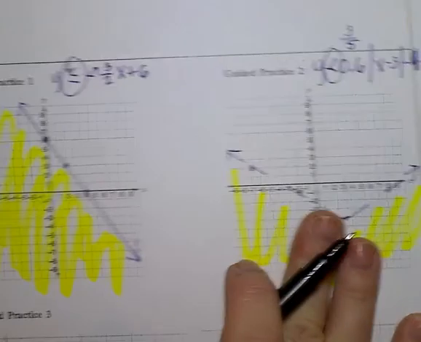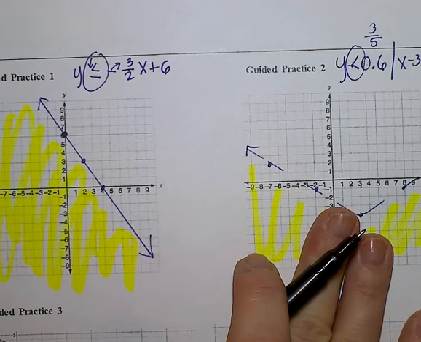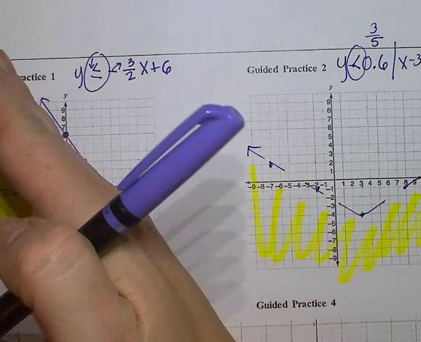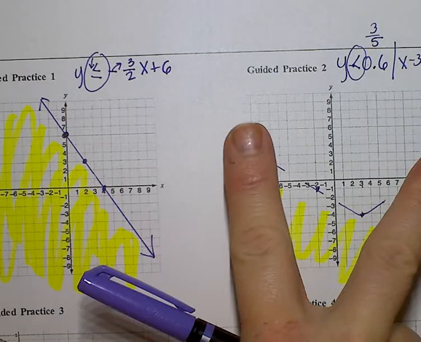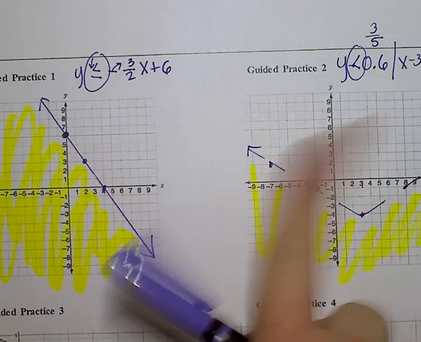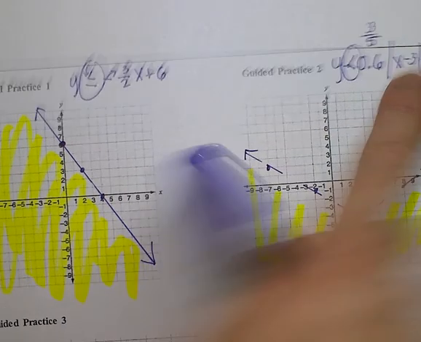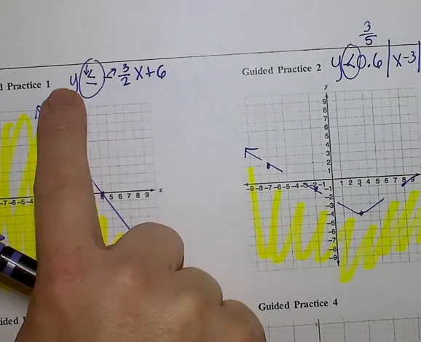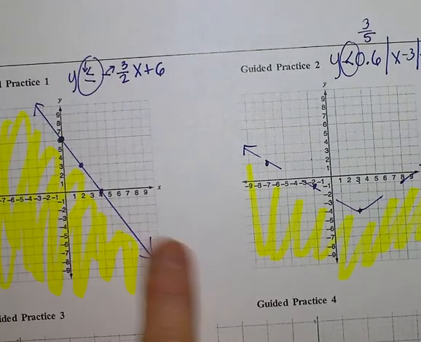One of the questions the students had first hour is, how do I know when it's going to be just a linear line or if it's going to be a V shape for absolute value? The V shape comes when you see absolute value brackets. Otherwise, when you see the form y equals mx plus b, it's going to be just a straight line.